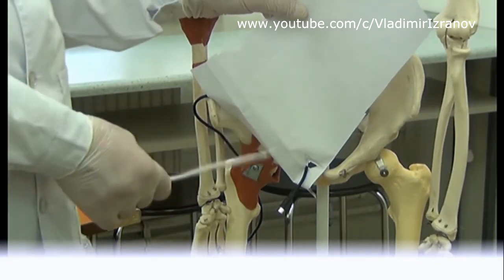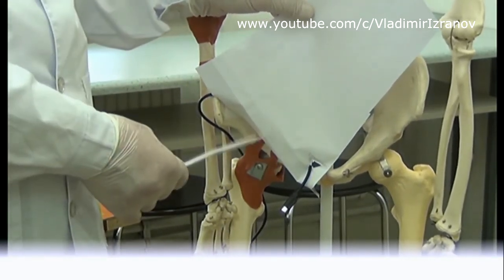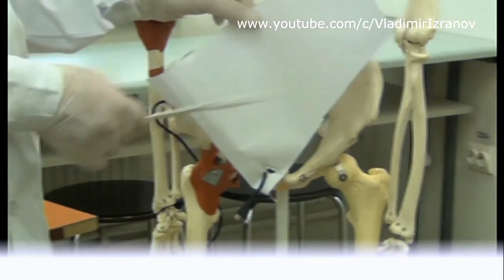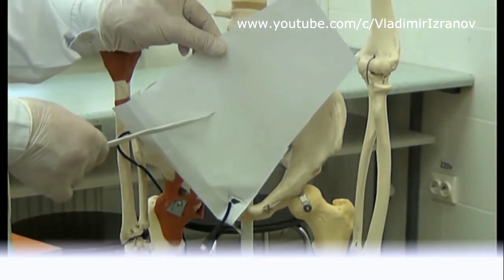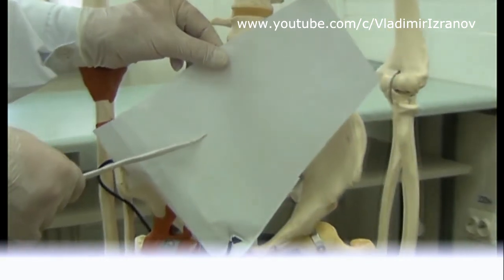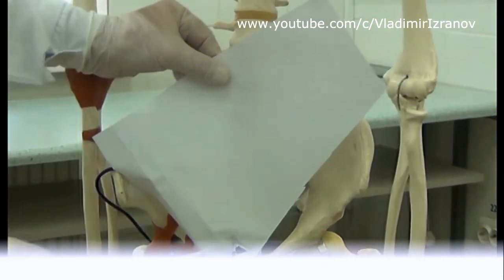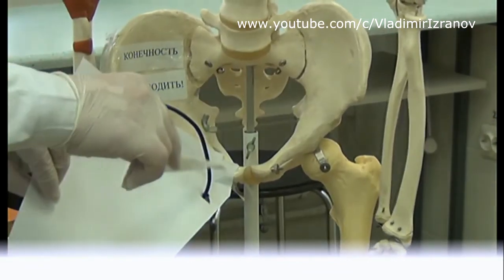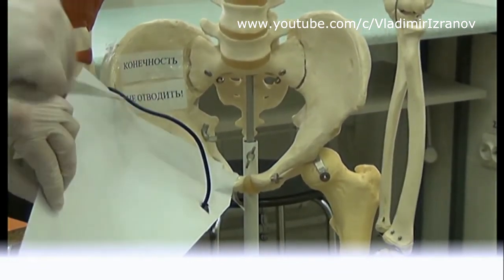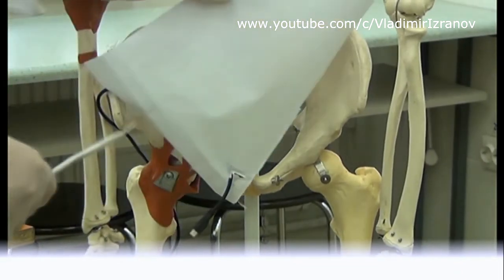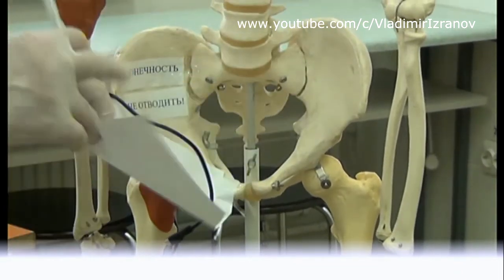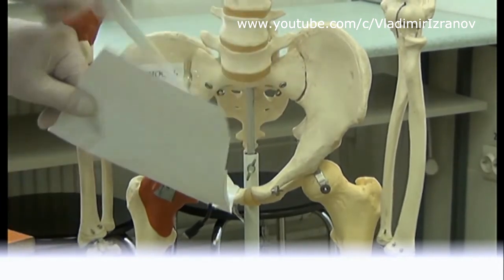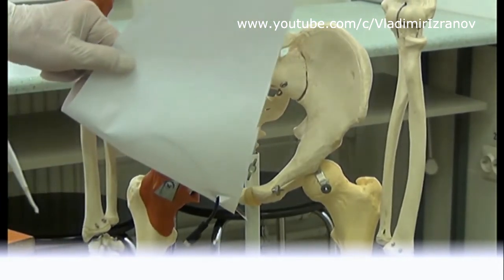We can say that ligamentum inguinale is a part of the aponeurosis of musculus obliquus abdominis externus when it inserts in 2 points, in tuberculum pubicum and spina iliaca anterior superior, and makes here a special groove.